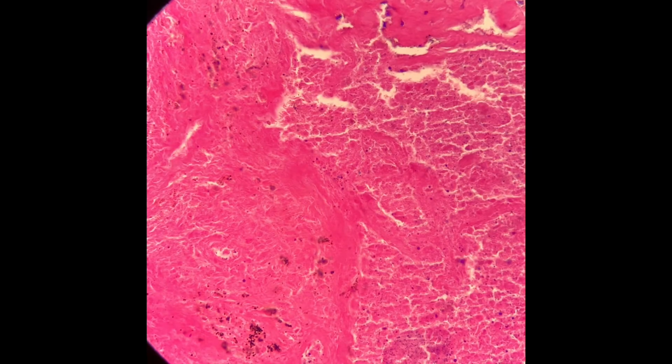Alright, if you take a look at higher magnification, you can see some sort of ghost cells or lineage of cells with some granular material within it. So this is how necrotic debris looks.